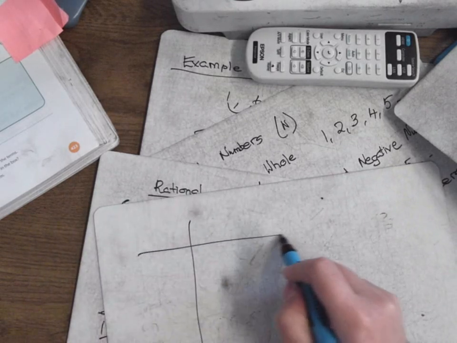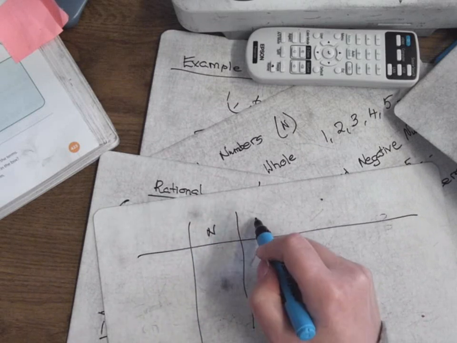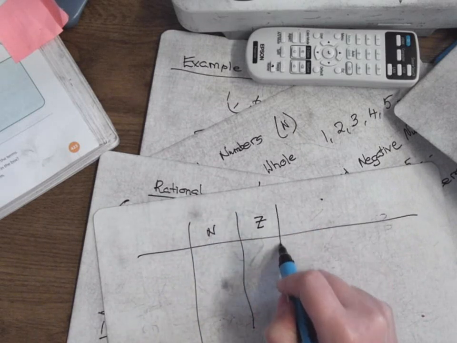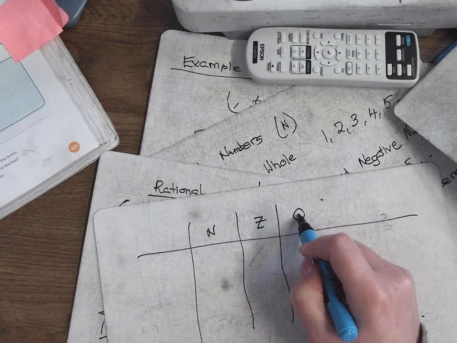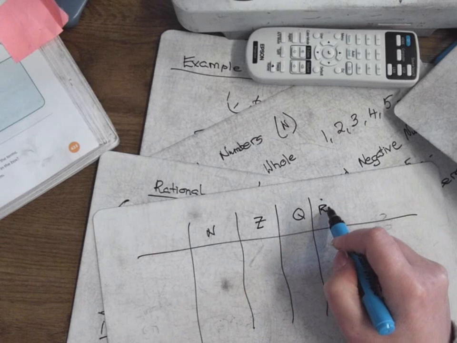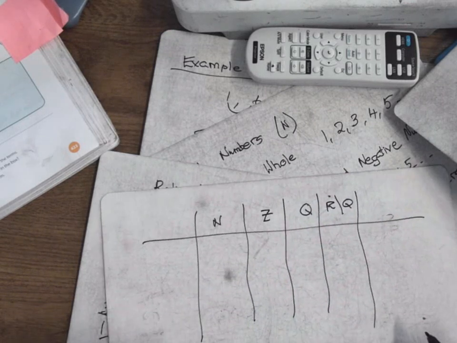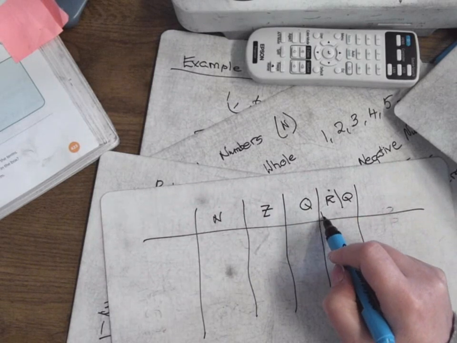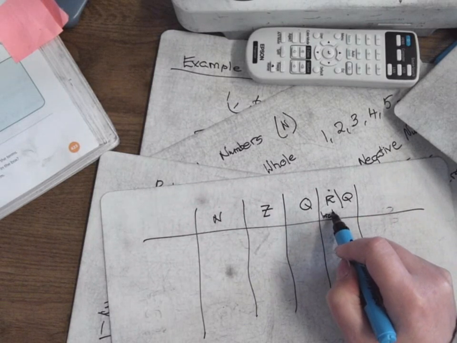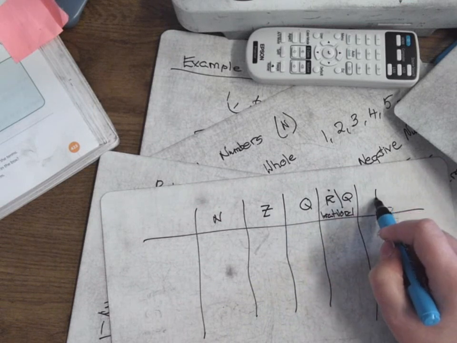Can I just do this with you? If it's a natural number, you tick this. If it's a Z, you tick this. If it's Q, you tick this. Now, what they call irrational is everything less Q. That's what they call it, but they'll spell it out as irrational. Okay, so that's irrational. They'll tell you. Okay, and real.